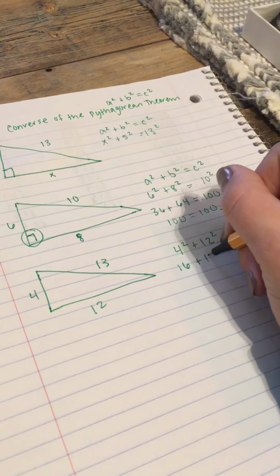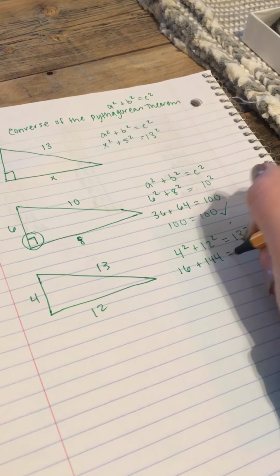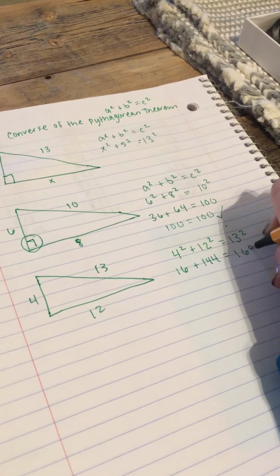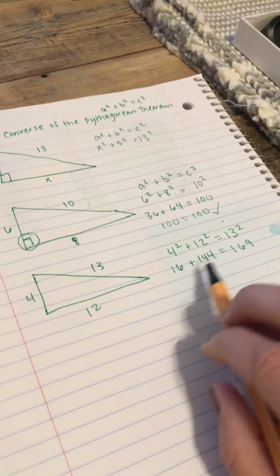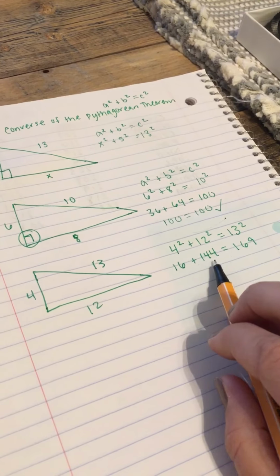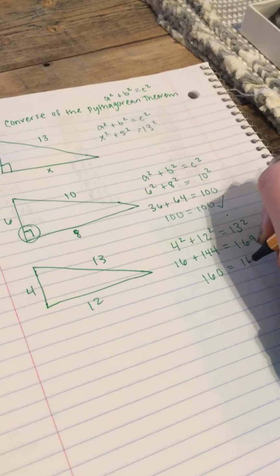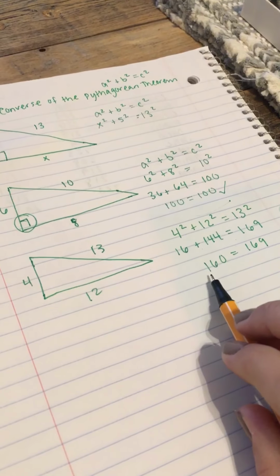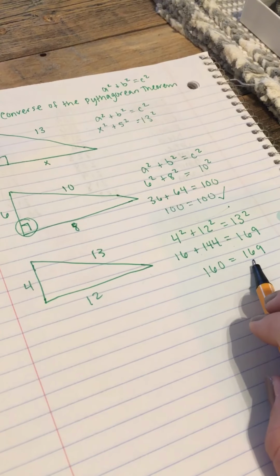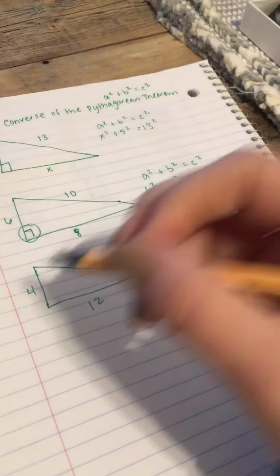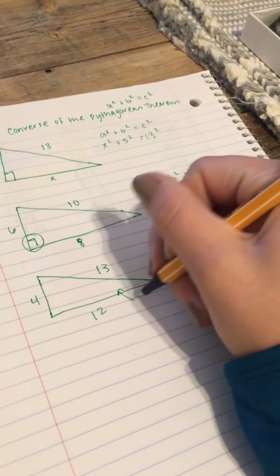So 16 plus 144 equals 169. When I take 16 plus 144, I get 160. But when I get to this bottom step, 160 does not equal 169. So that means this is not a right triangle.